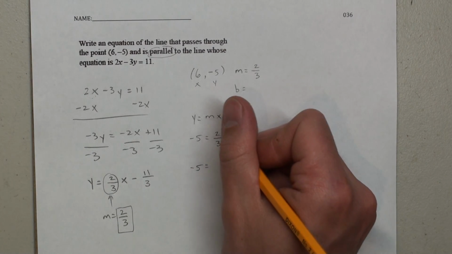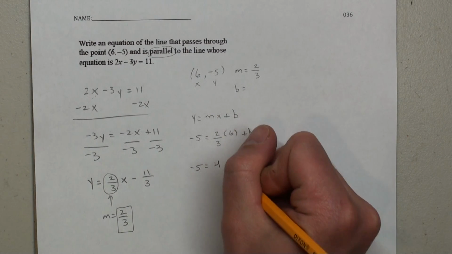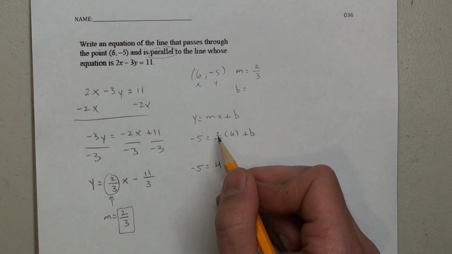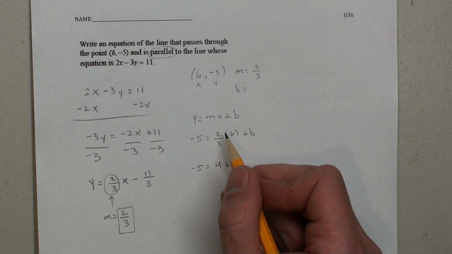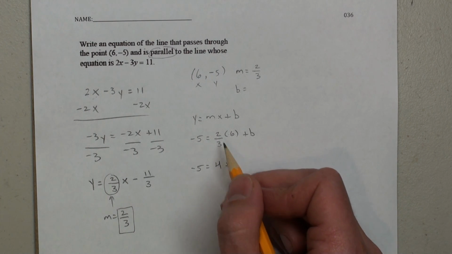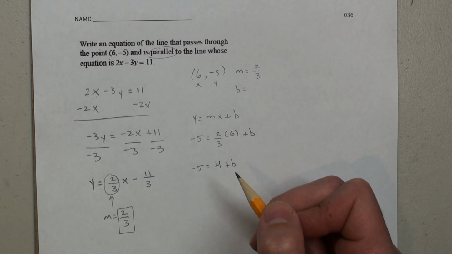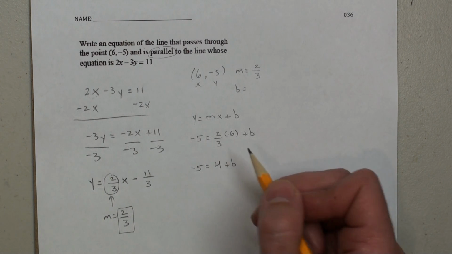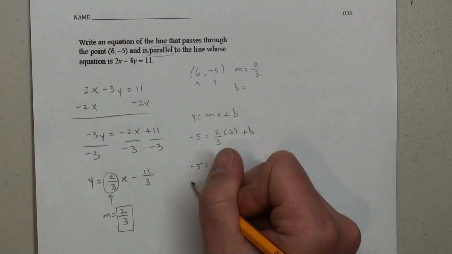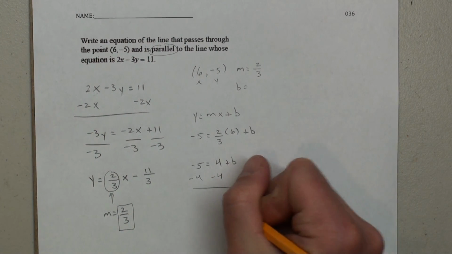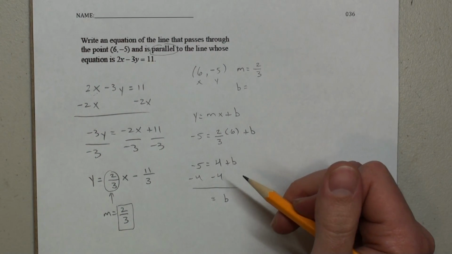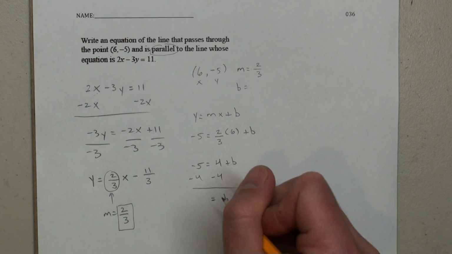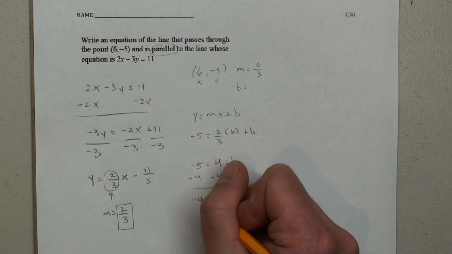Negative 5 equals 2 times 6 is 12, divided by 3 is 4 plus b. By the way, this is another problem that my struggling 6th grade kids that I'm tutoring can also do just as fast as I just did it. So you seriously better get some extra help if you can't do that in about a half a second. Minus 4, b equals, and these are Southampton kids, by the way. I'm not talking about some other, this is your typical kids. Negative 5 minus 4 is negative 9.